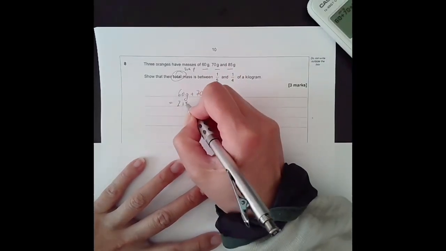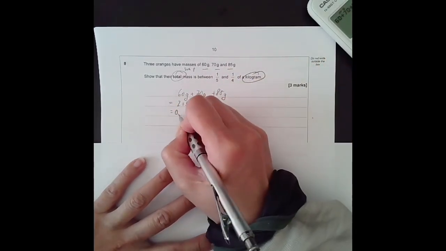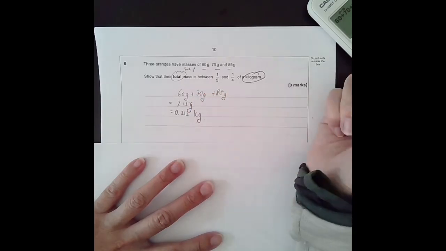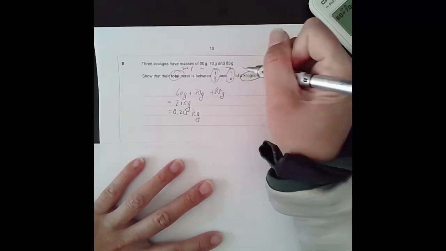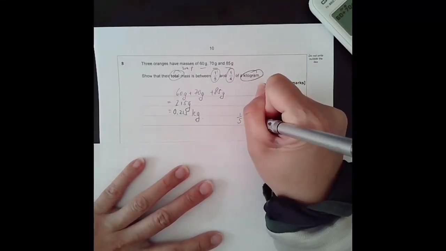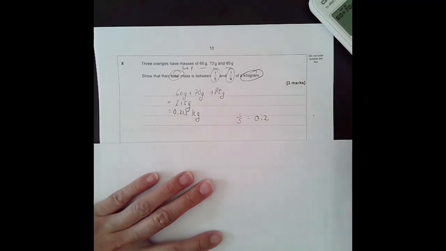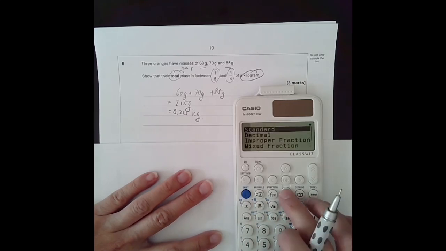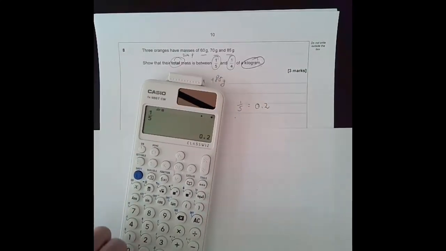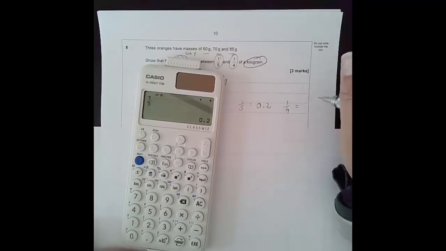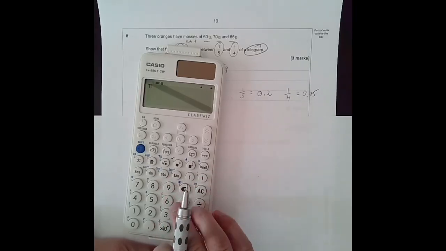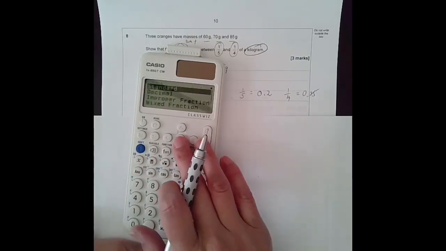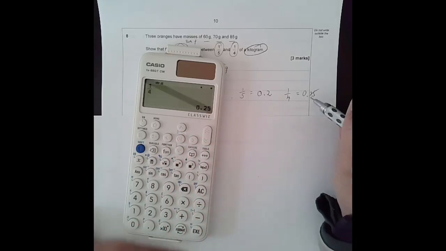So it's 215 gram. You want the kg, so it's 0.215 kg. Now we need to show that it is between 1/4 and 1/5. So 1/5 is equal to 0.2. Just in case, let's check that. 1 divided by 5 in decimal is 0.2, correct? I'm good. And then 1/4 equals, I think, 0.25. Again, no harm to check, and yes, it's 0.25.